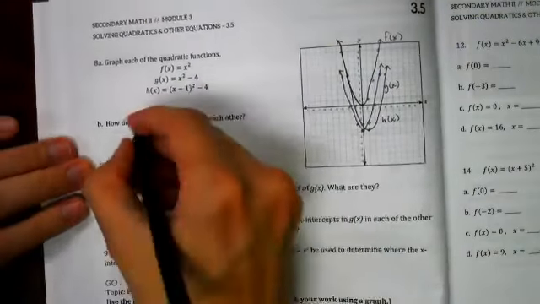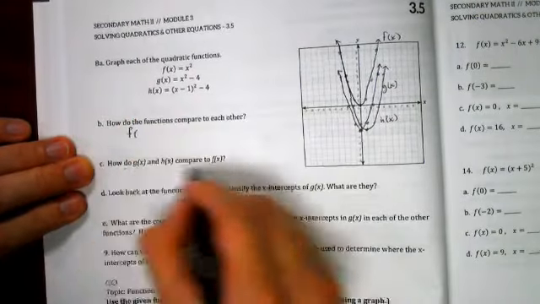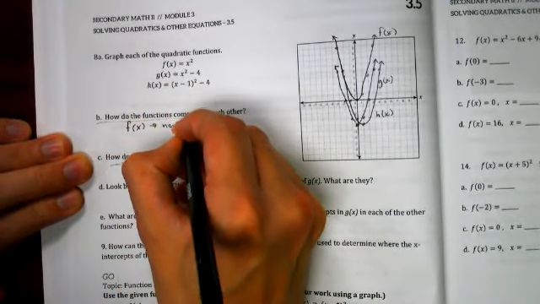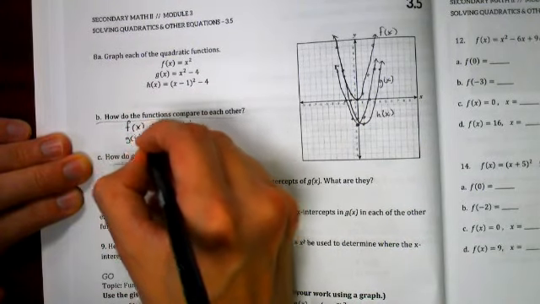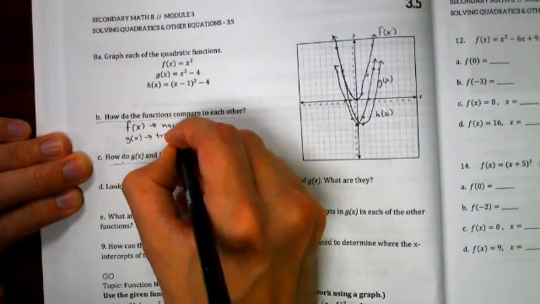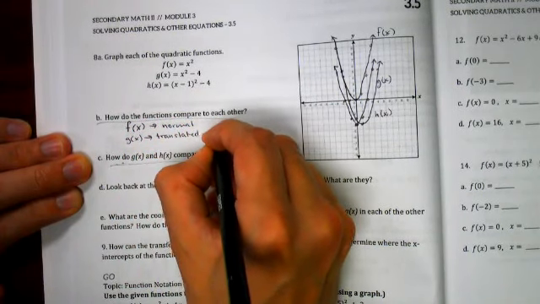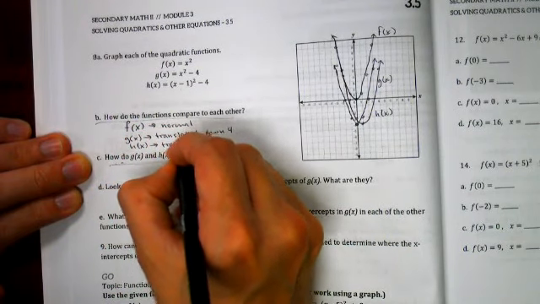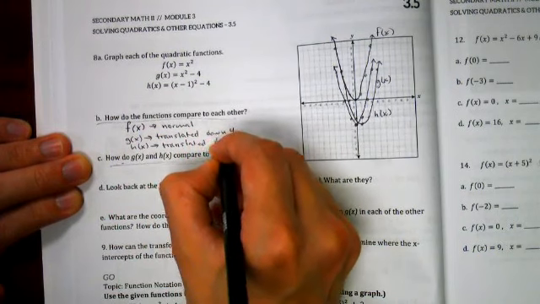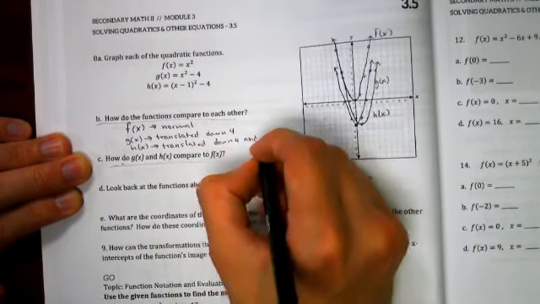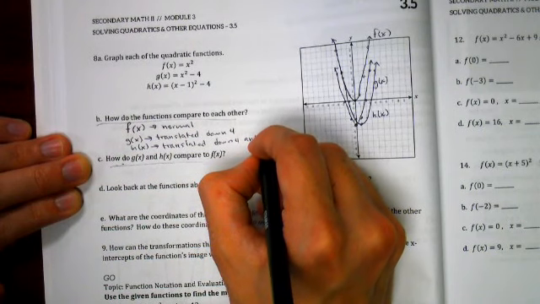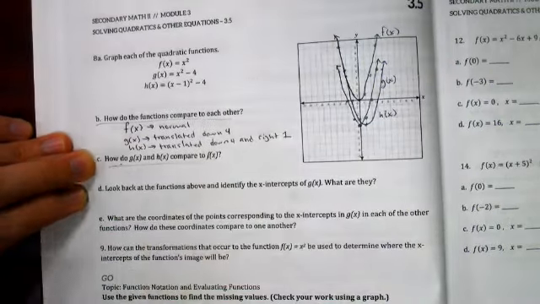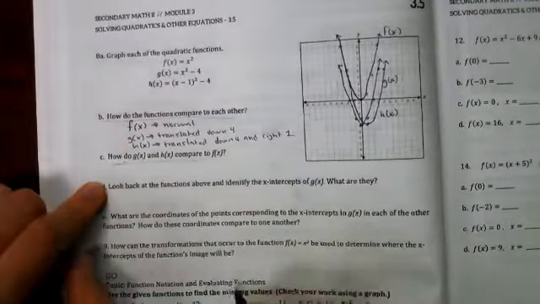All right, how do the functions compare to each other? I think these two are kind of the similar question. If f of x is normal, then g of x is translated down 4. And h of x is translated down 4 and right 1. And that answers both of those questions.